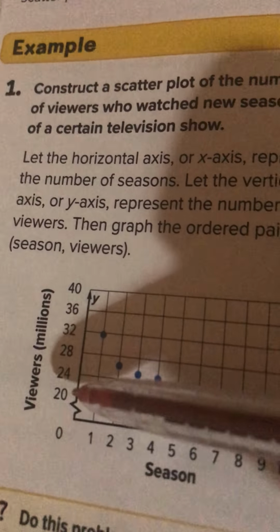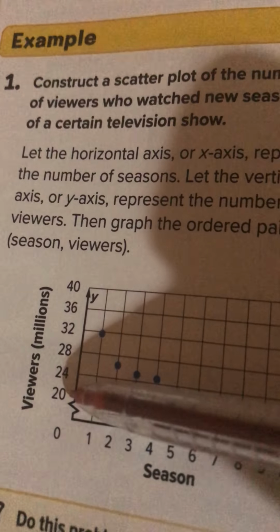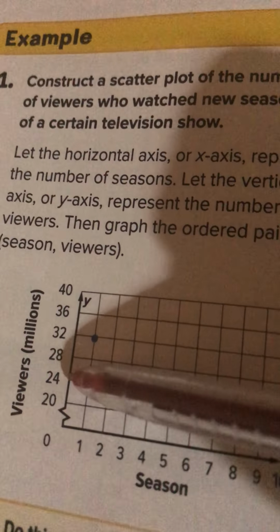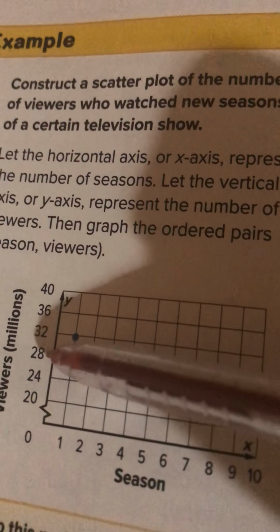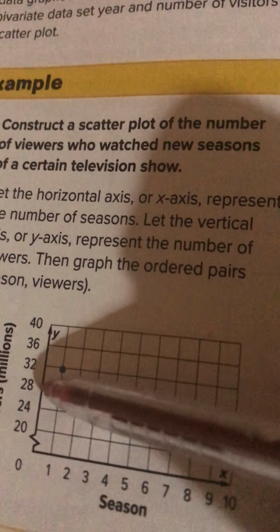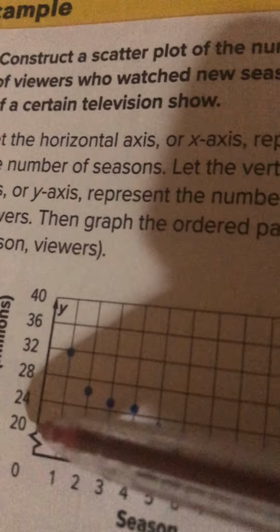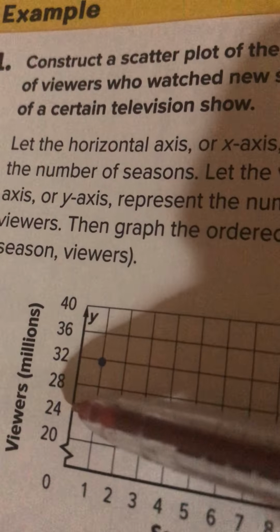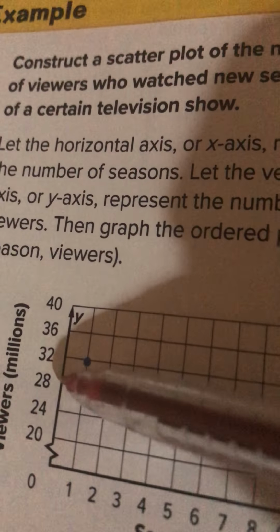And remember, you have to go by scale. So if this is 20 and then you say 24, that means you added 4. So you add 4 to 24, you get 28. You cannot write 20, 24, 25, 26. No. You're saying every box on Y is 4. So 24 plus another 4 is 28.